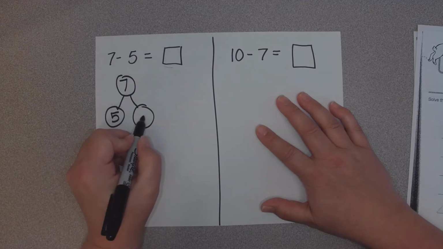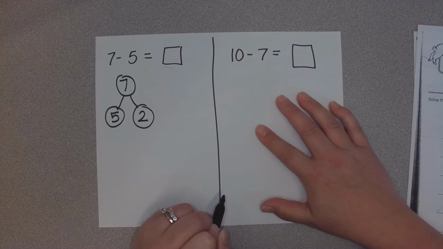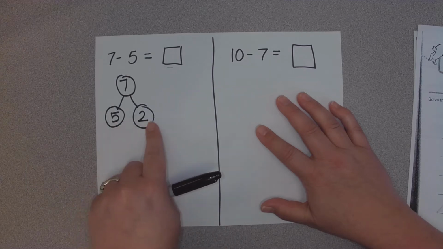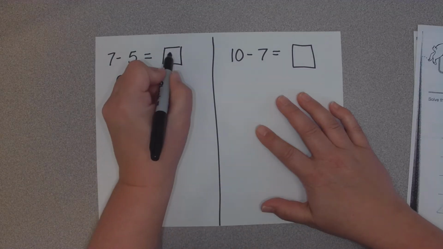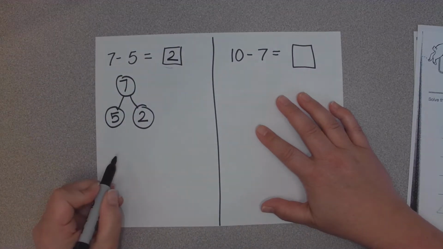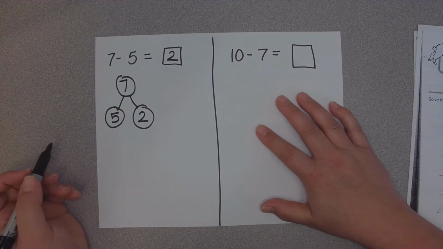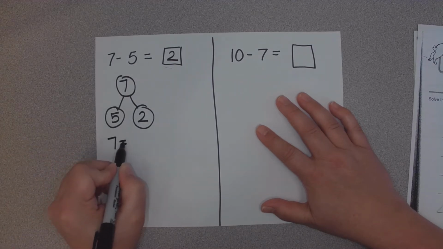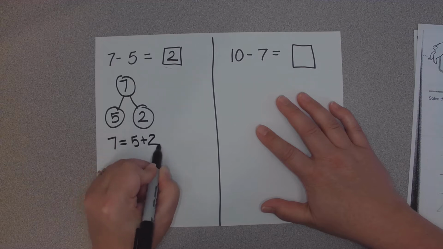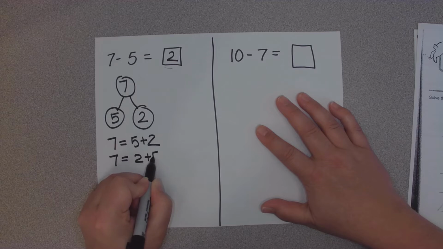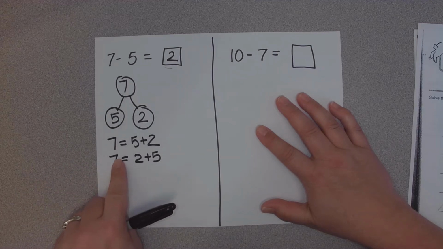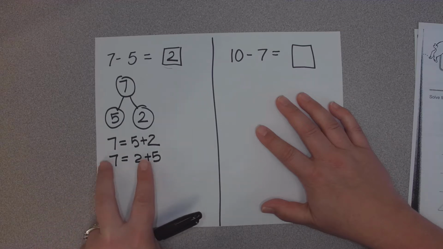I think you're right. Many of you probably said 2. Okay, so 5 and 2 make up 7. So our answer over here should be 2. When we think about it in a number sentence, we look at it like this. 7 equals 5 plus 2. 7 also equals 2 plus 5. Remember, we can have an answer to a question on this side of the equal sign or this side, as long as both of the sides are the same amount.